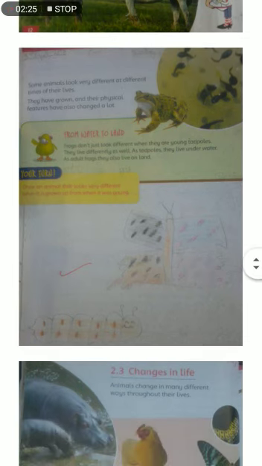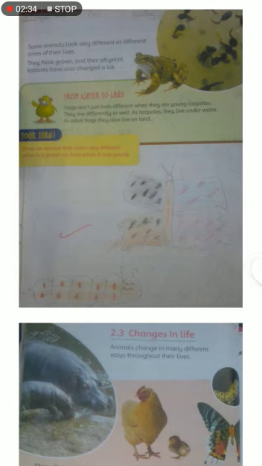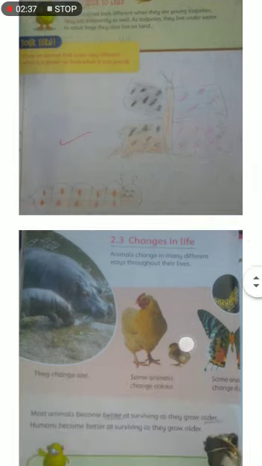Now look at this box. In this box you can draw the picture of an animal that changes its shape between when it was young and when it was grown up. So here the picture of a butterfly and caterpillar will be drawn. So you can draw it in your book. Move to the next page.